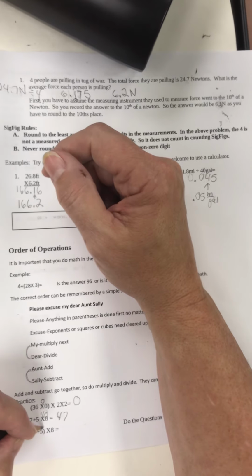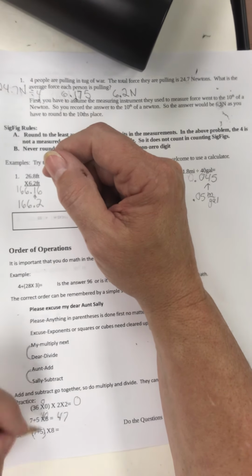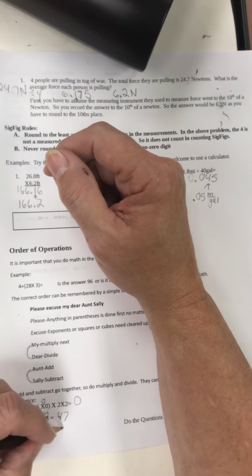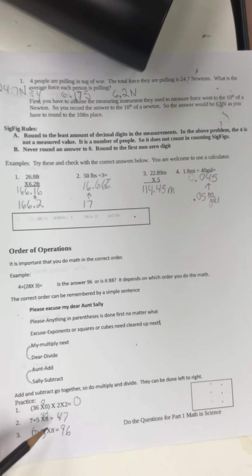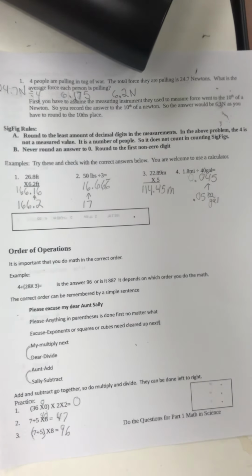But if you do it this way, the parentheses tell you to do what's in parentheses first. So then you'd get the 12 times 8 is 96. So you can see the order, which is the same problem if you look, the order makes a difference. So it's important you follow order of operations. And we'll go on to the next page.